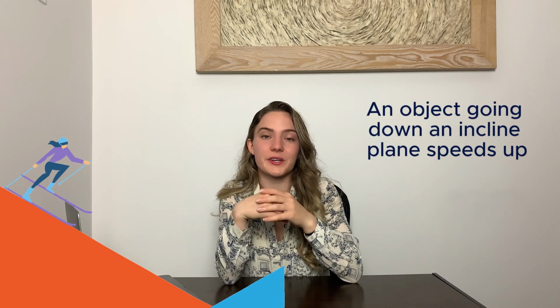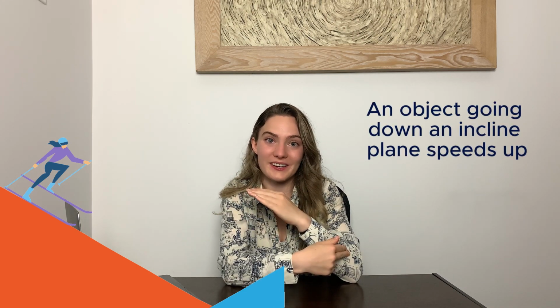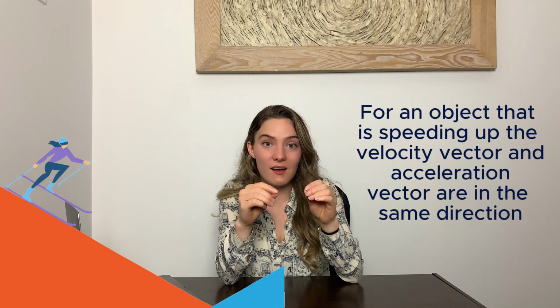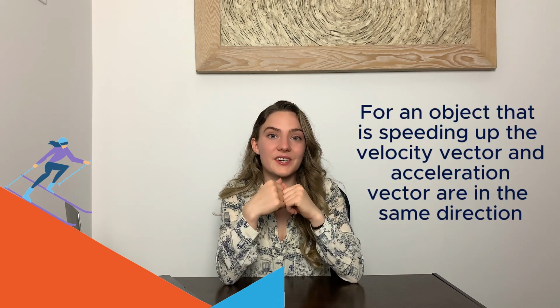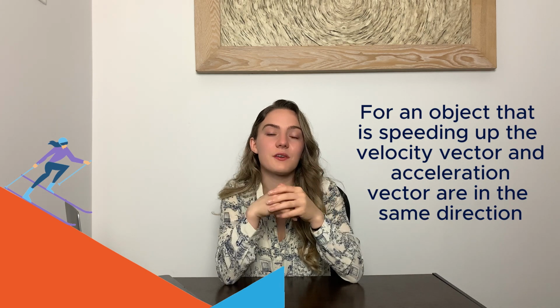We know an object going down an inclined plane speeds up. And so let's look at our velocity vectors and our acceleration vector, because for an object that is speeding up, the velocity vector and acceleration vector have to be in the same direction. In this case, the velocity vector is to the right, and the acceleration vector has to be in the same direction, so it's also to the right, and that means the acceleration is positive.